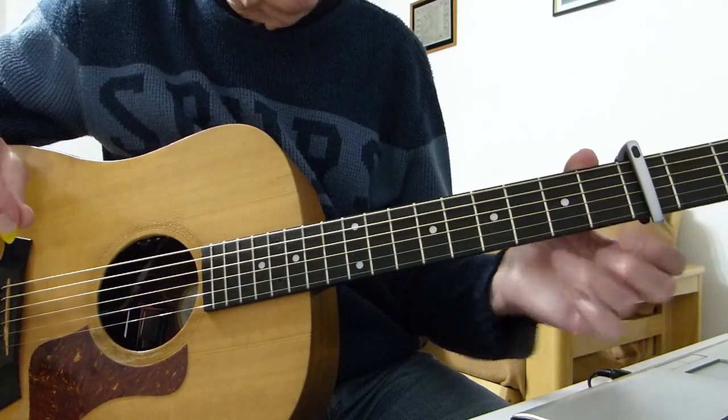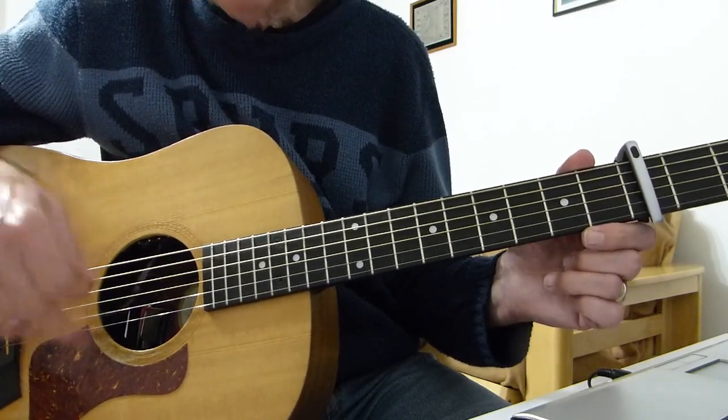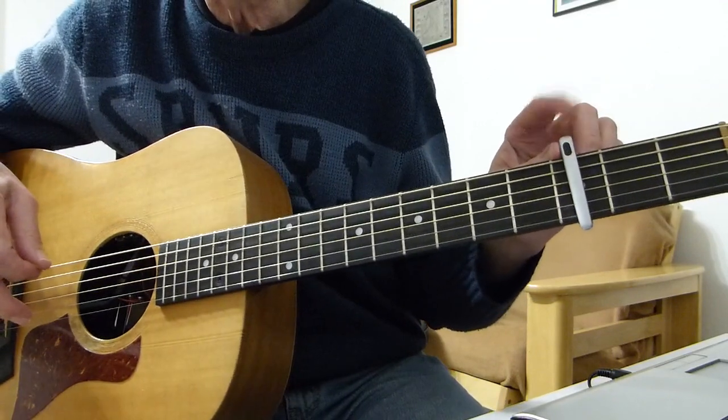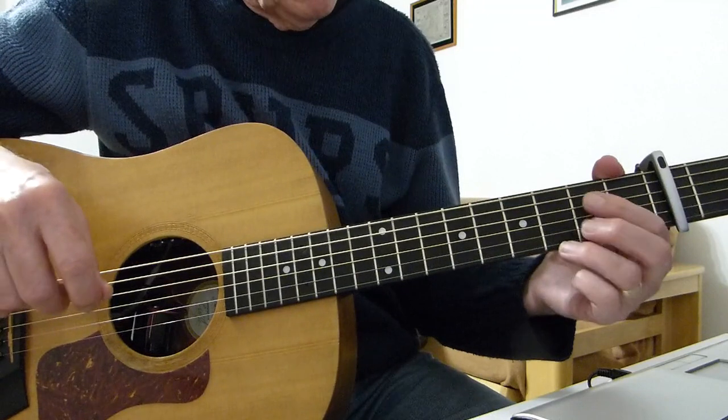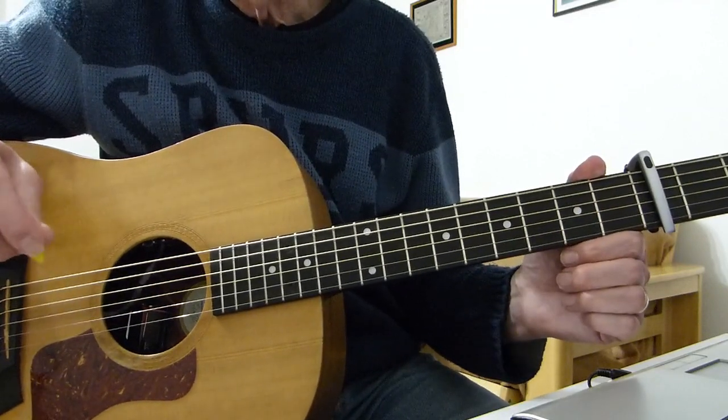So let's just get to the gist of it. I'm in standard tuning, with a capo on the 3rd fret. I think it's roughly the same key as the original record.